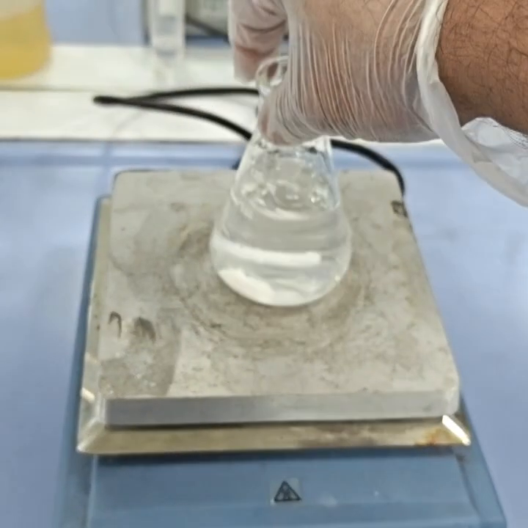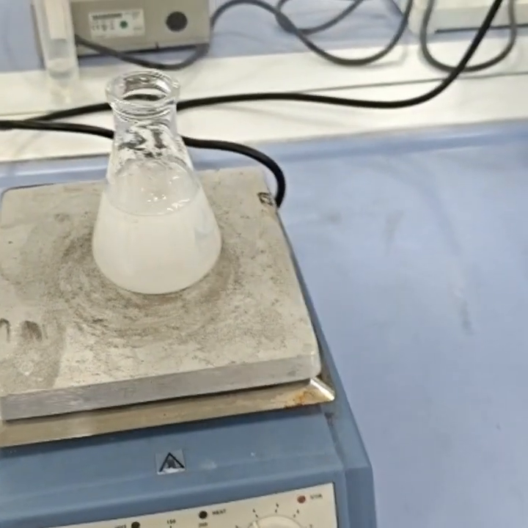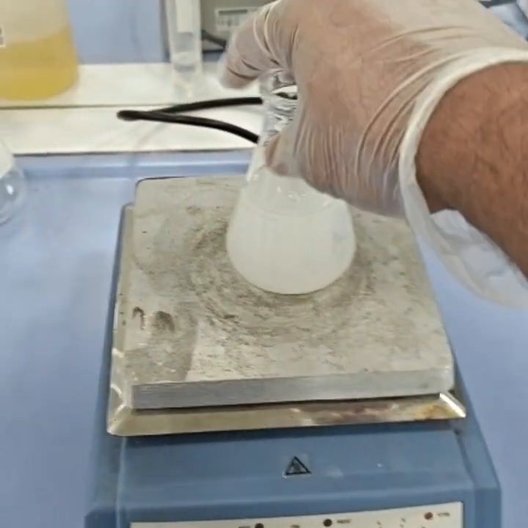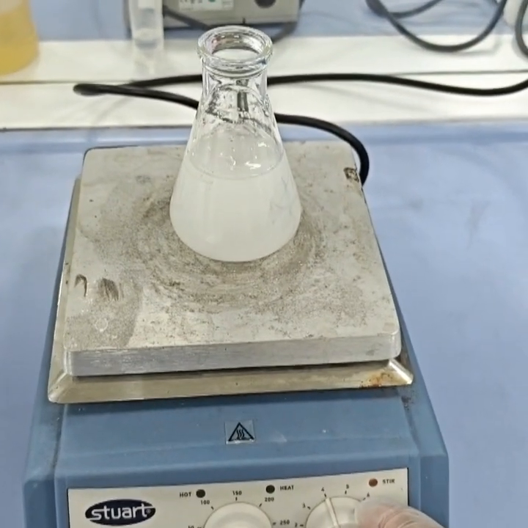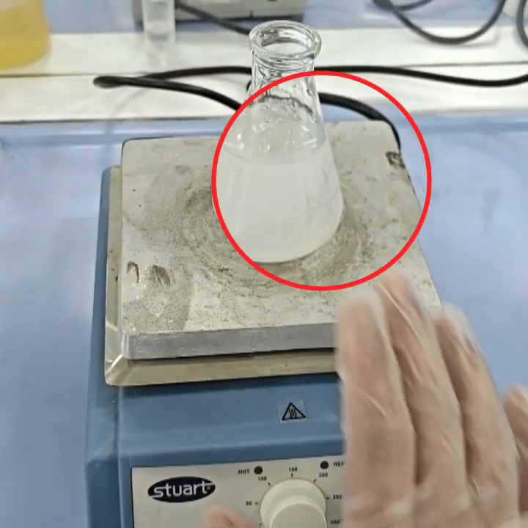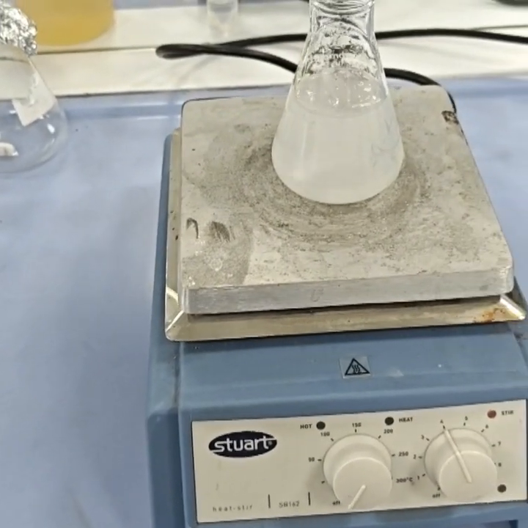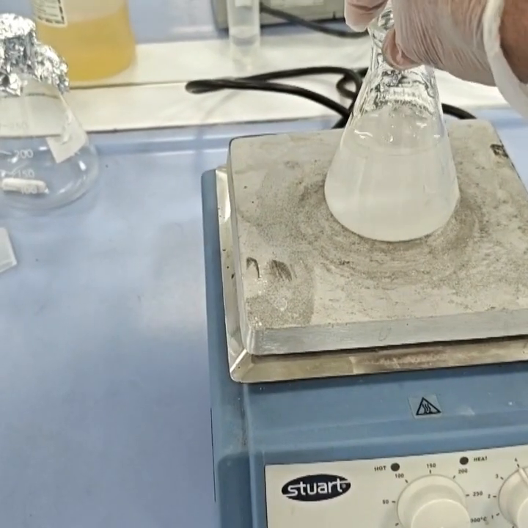So this is all about the preparation of the phenolphthalein indicator for acidity and alkalinity experiments. It will take around 30 minutes or 1 hour to dissolve. And after dissolving, we have to store it in amber color bottles because usually it degrades.